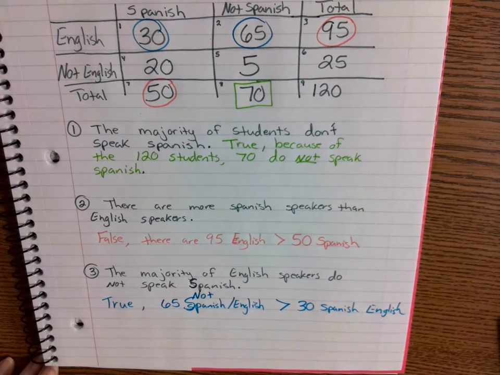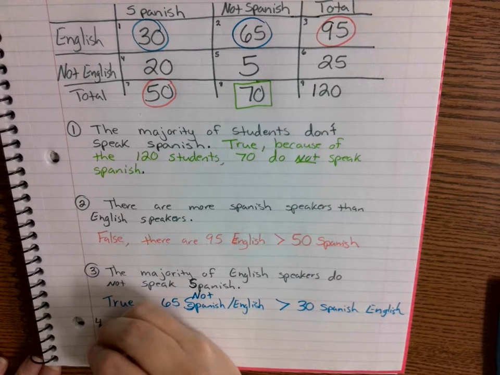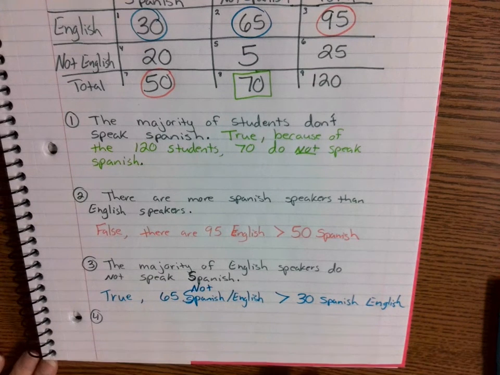Okay? All right. Relative frequencies, which is essentially a fancy way of saying a percentage. A percentage or a probability, essentially.